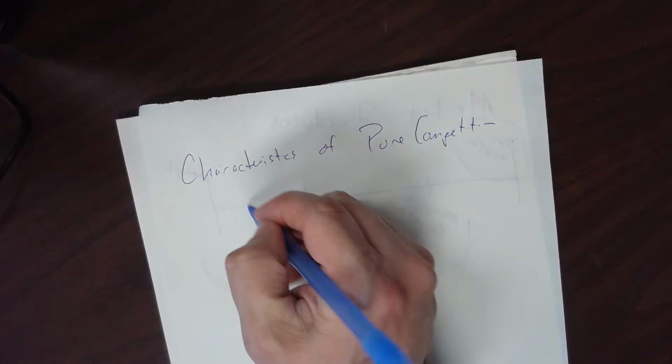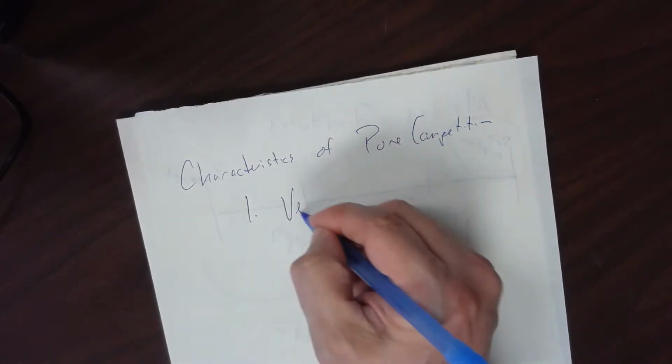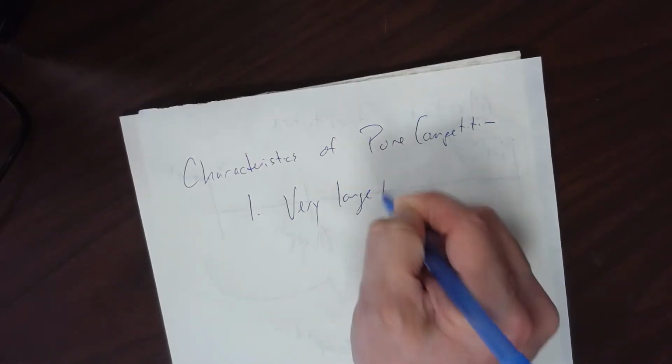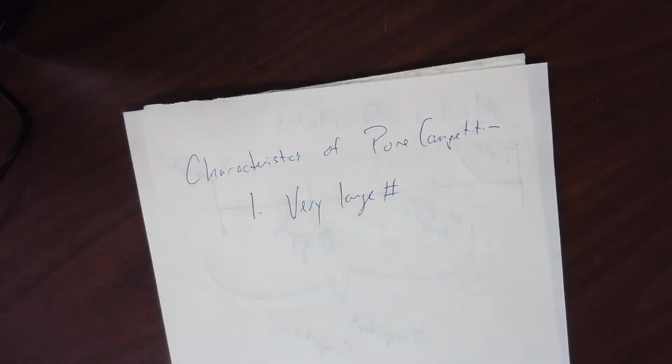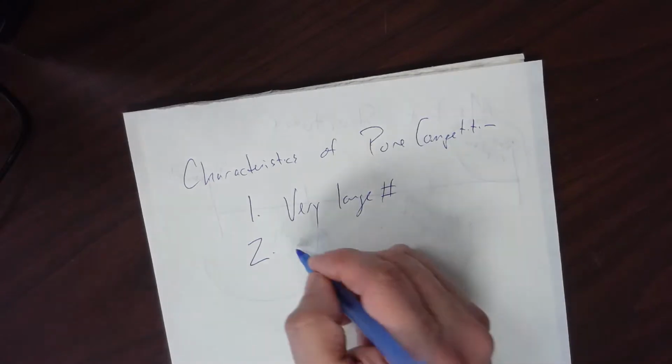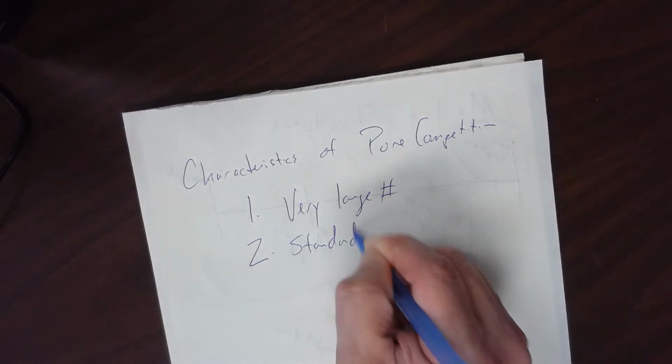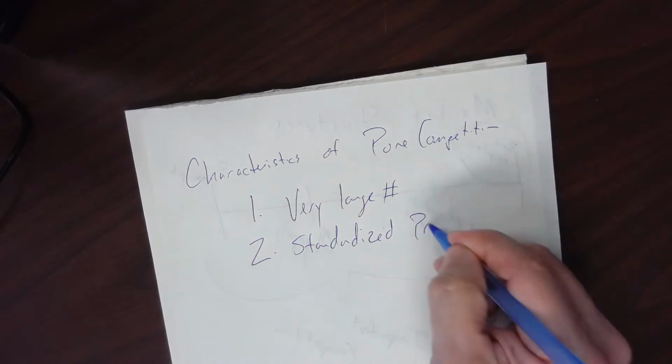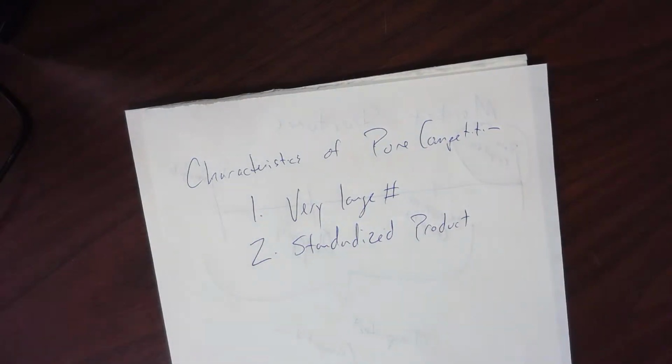So, our first characteristic: there are a very large number of people selling this product. Second, they are selling a standardized product. Alright, kind of meaning they're near or perfect substitutes to each other. Think about peanut butter, steel, aluminum. These are all very standardized products. They are what they are.